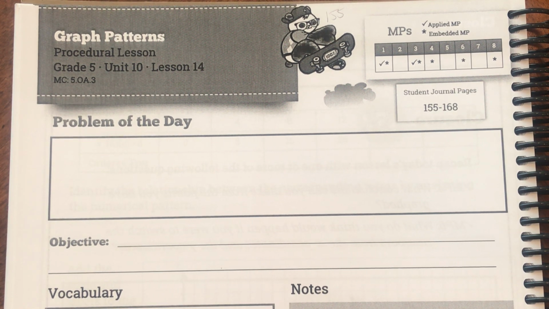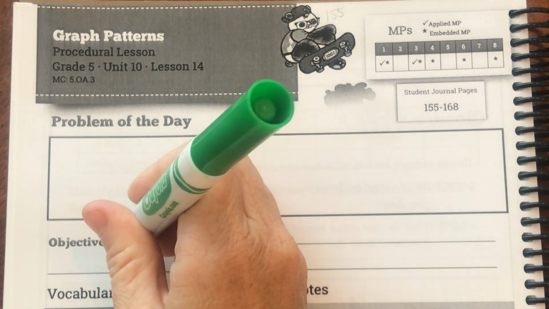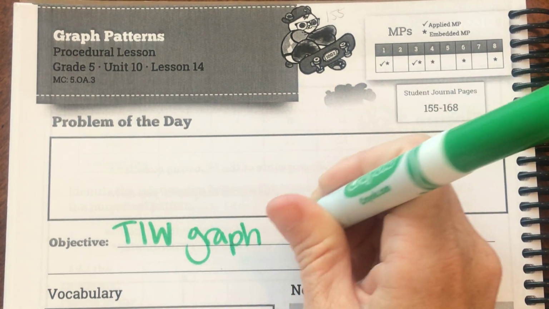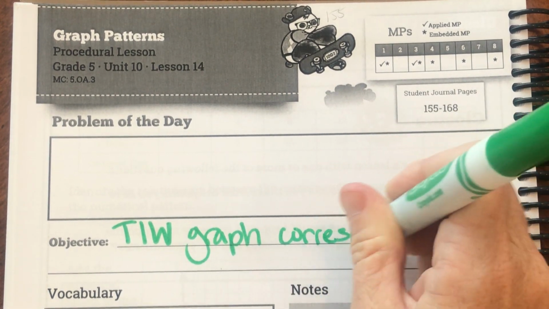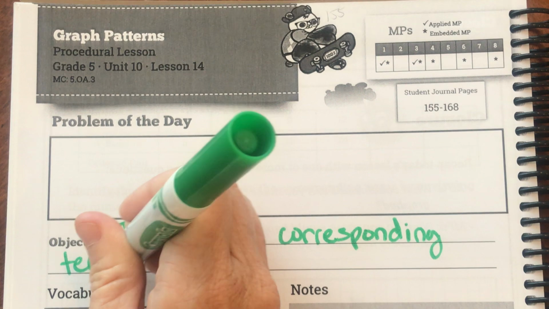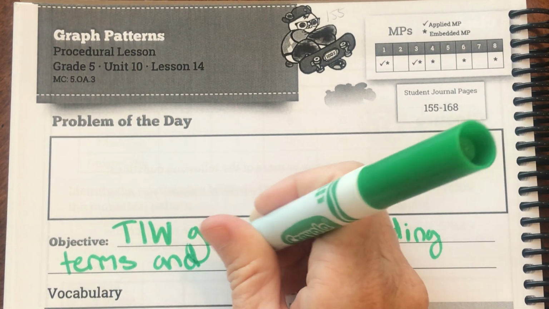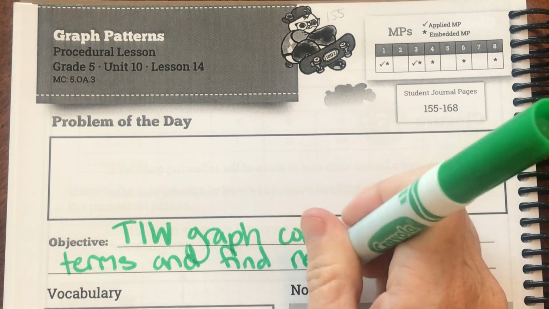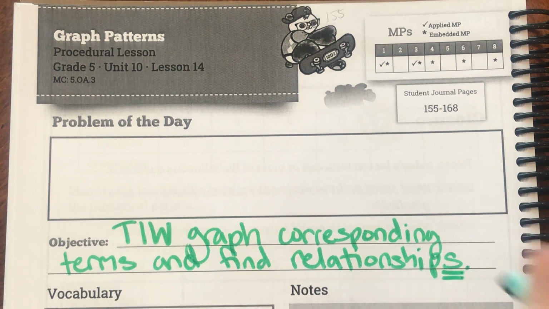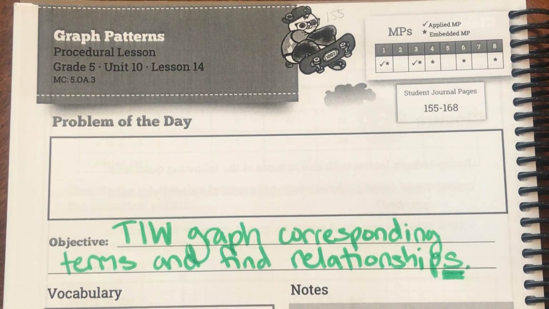Our goal, or our objective, for today is: today I will graph corresponding terms and find relationships. And I'm paying close attention to the plural, relationships, because remember our goal is to find as many as we can. That will prepare us for when we have a test and there's more than one available or we're not sure which one they'll give us.